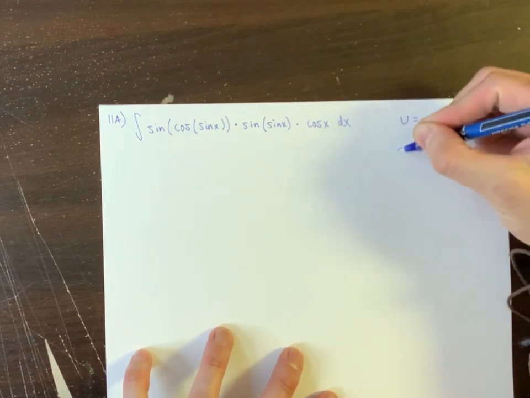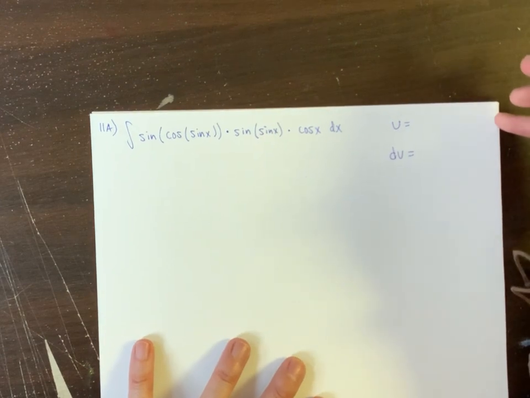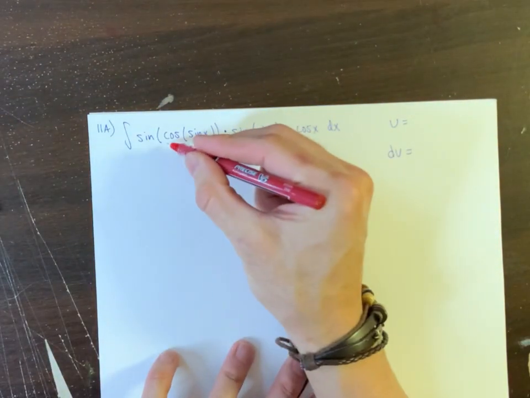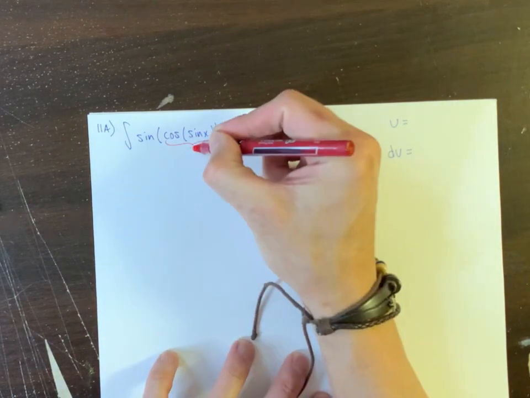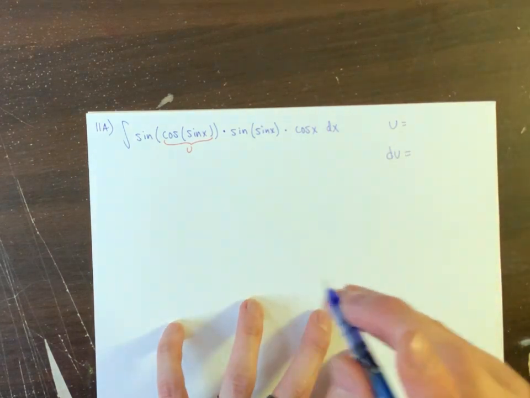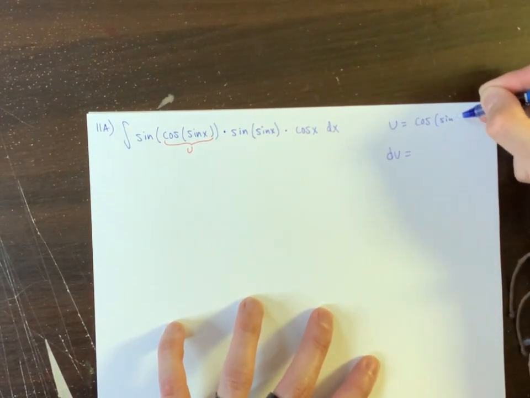So what are you going to let u equal? Allow u to be the thing whose derivative you see. This is really sneaky, but I propose that that's going to be u. If you look at it carefully, if you stare at it long enough, this is going to be a chain rule. Let's see why. So I propose that this is u.